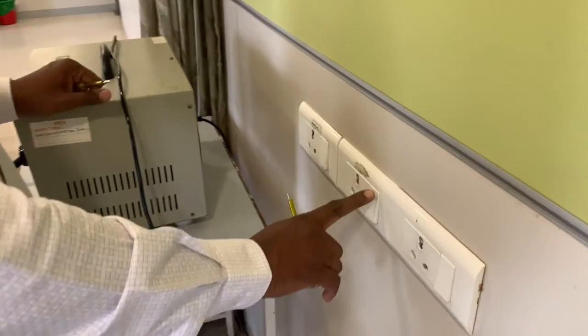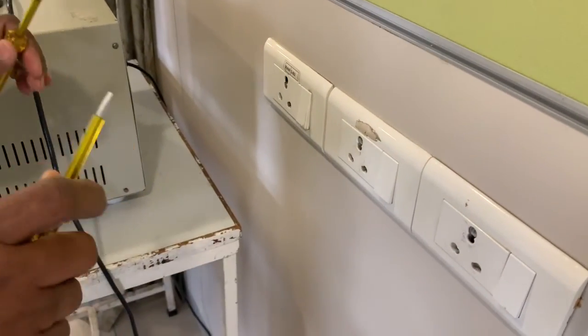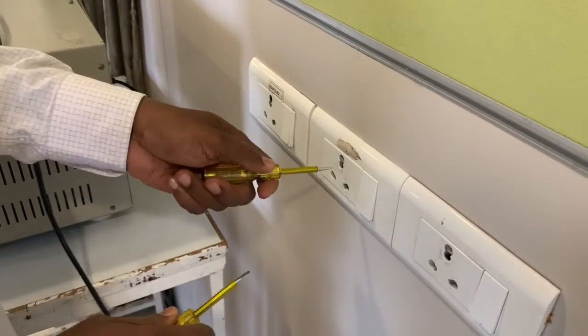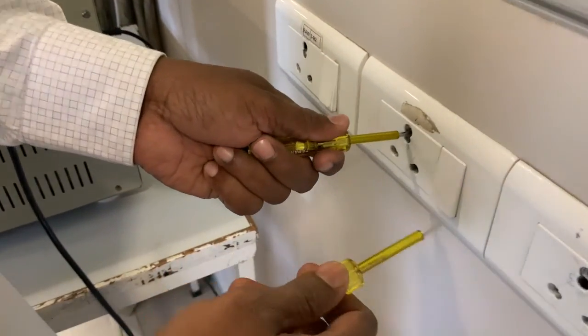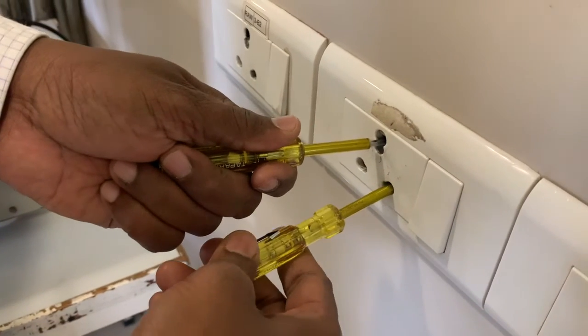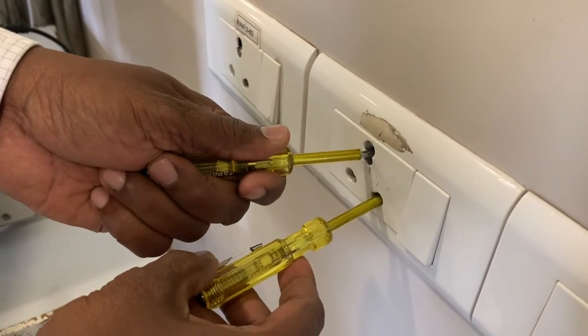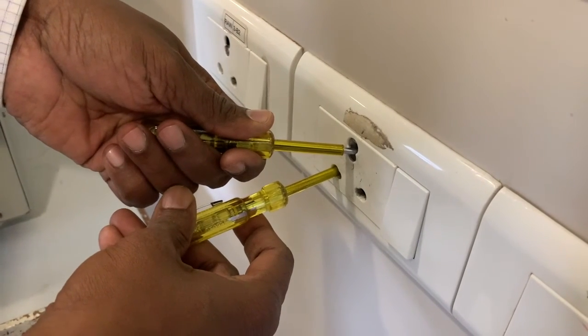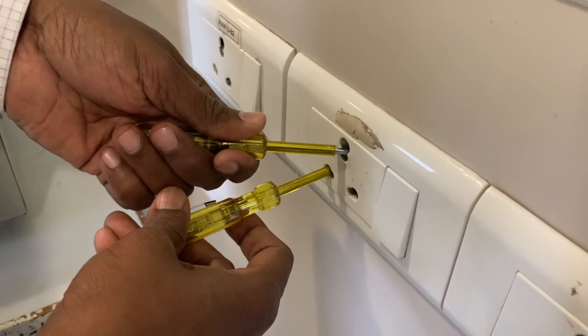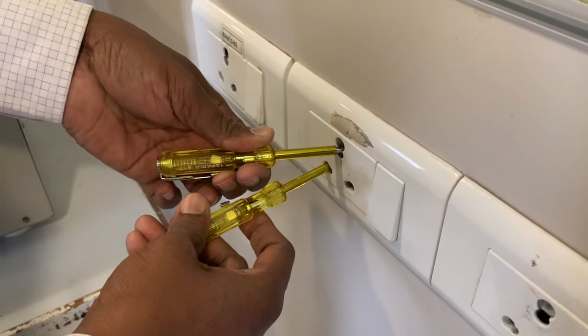First, when the switch is off, you are supposed to check it. This has a child lock, so you need 2 testers preferably. First you lift it and check the live wire. You see that there is no glow in the bulb. When you connect it to the neutral, also there is no glow, and when you connect it to the earth, there is no glow.